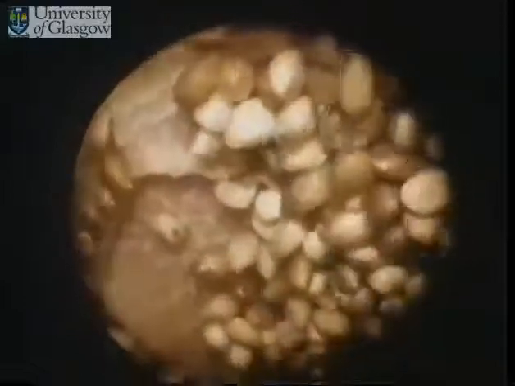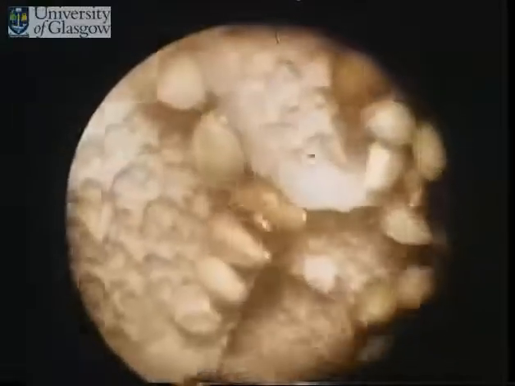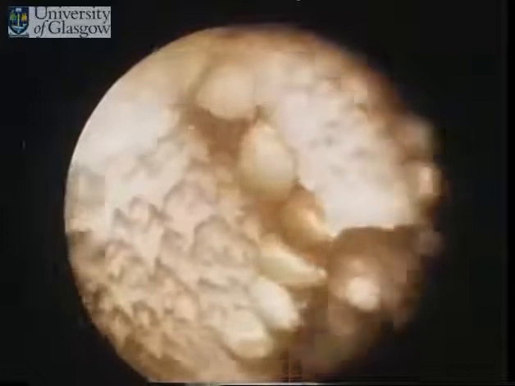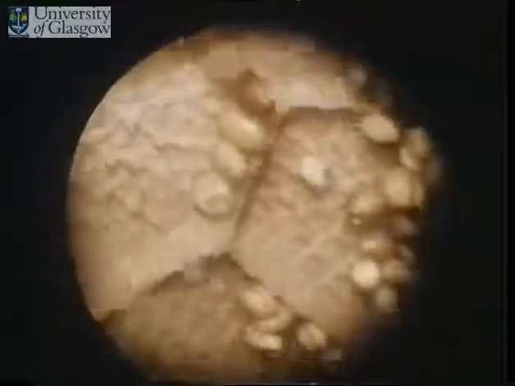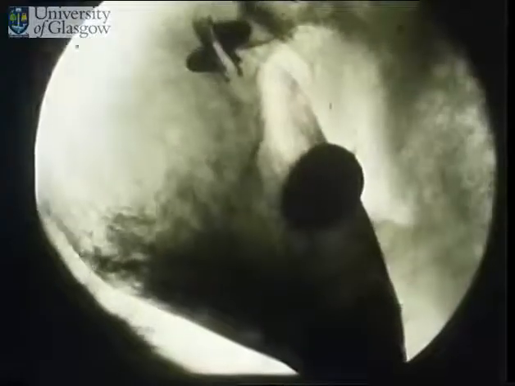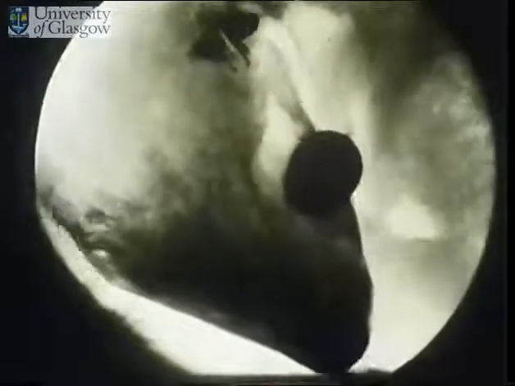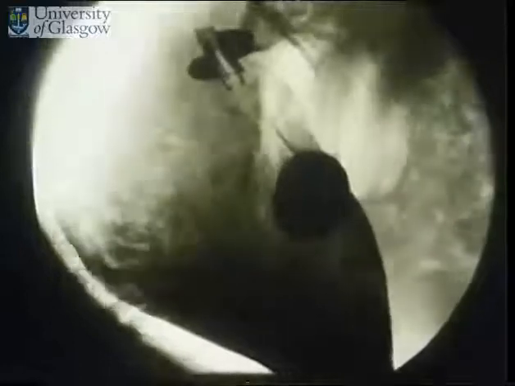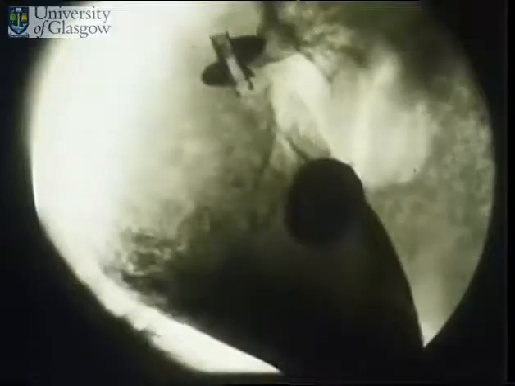Here you see a reticular cell in close-up. The small papillae might be of use for keeping macerated food particles in the reticular cells during relaxation. Now the reticulum in radioscopy. The clip on the top is fixed at the reticuloruminal fold.